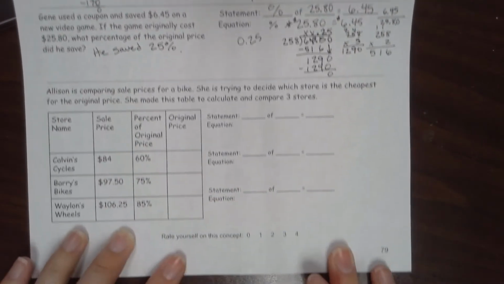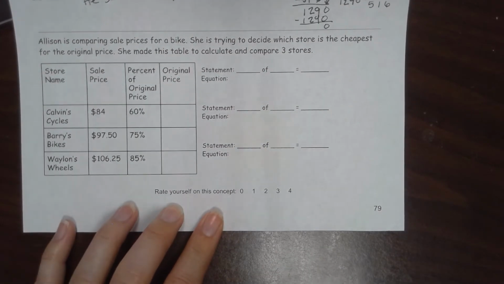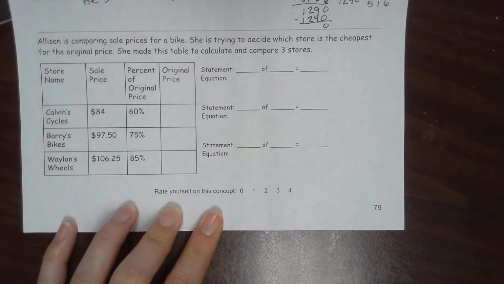All right, let's go to these next ones. Allison is comparing sale prices for a bike. She is trying to decide which store is the cheapest for the original price. She made this table to calculate and compare 3 stores. Okay, we have spent all this time calculating by hand, so I know you can handle that. But for the sake of this, and because Alex will provide you a calculator on some of the more complicated ones, we are going to use a calculator for these 3.